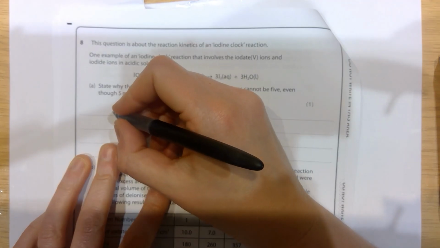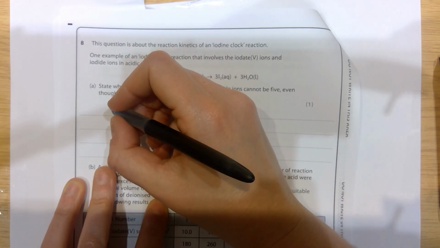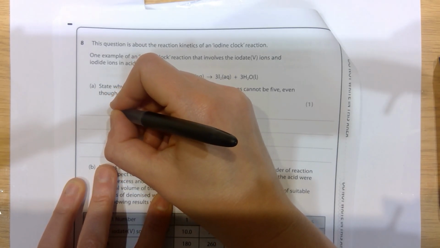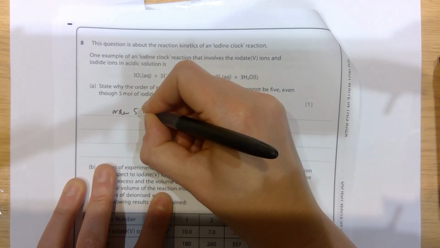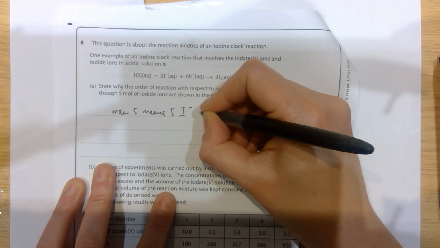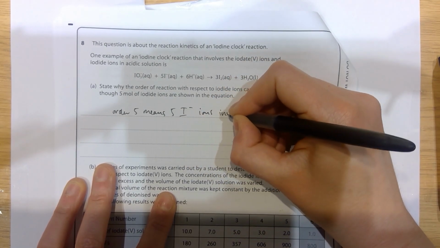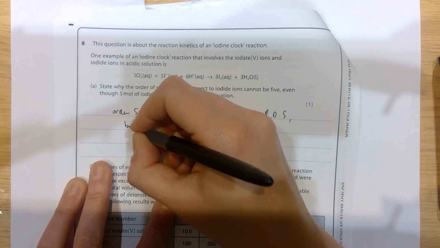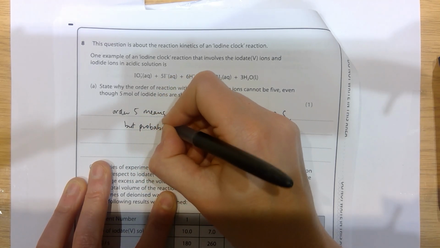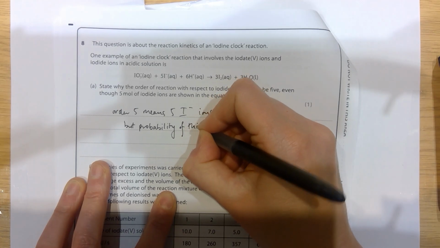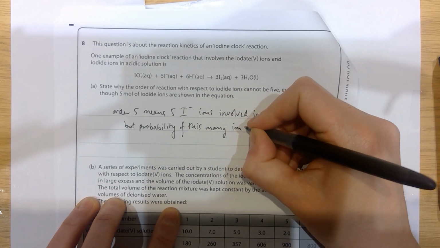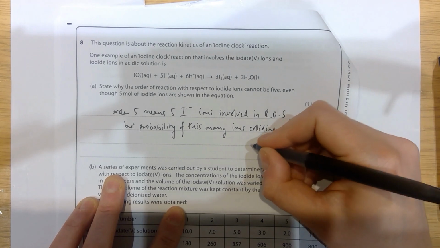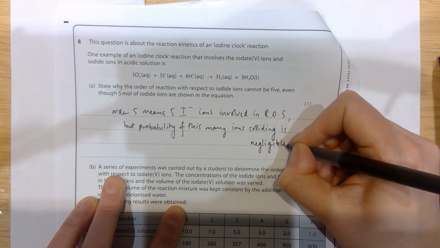So you need to show an understanding of what the order with respect to a particular species means by saying that order 5 means 5 I minus ions involved in the rate determining step, but the probability or the chance of this many ions colliding is negligible, i.e. 0. Okay, so there's our answer.